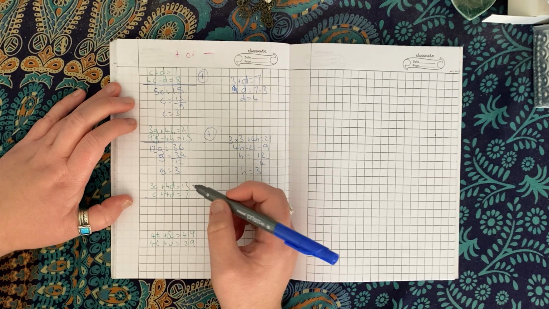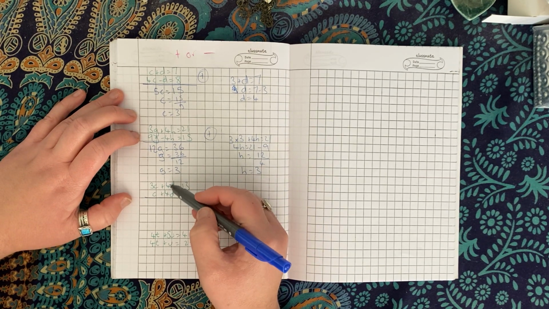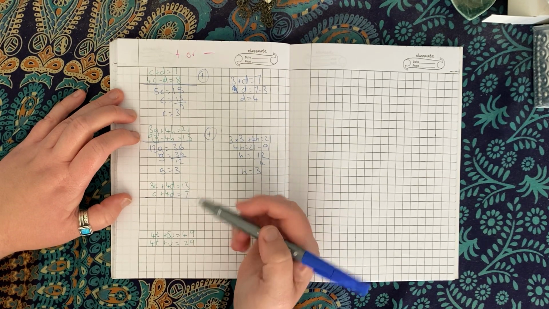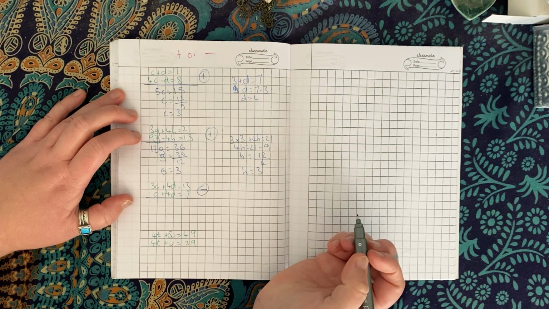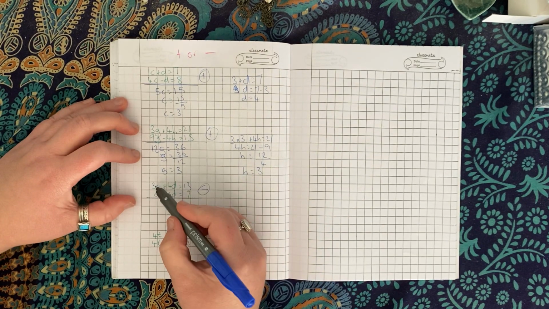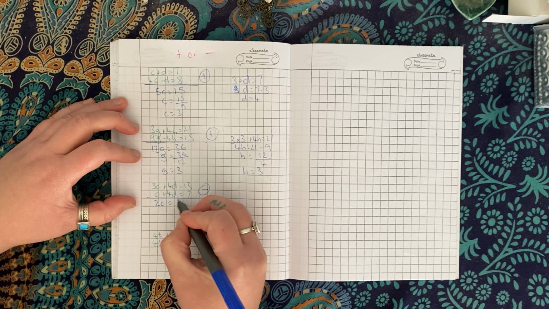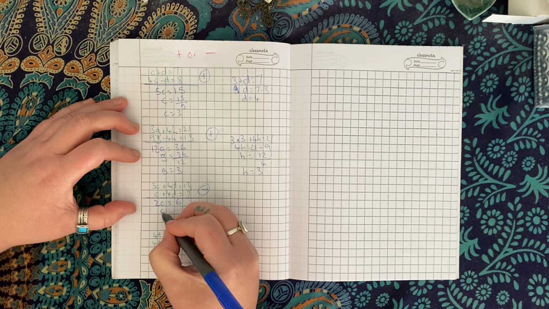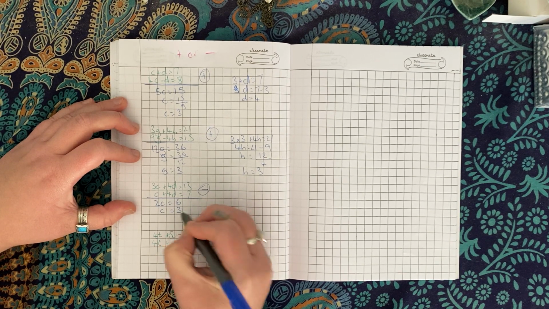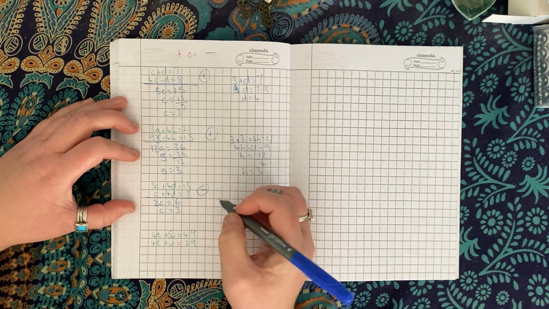Am I going to add or subtract? Well, this time I have 4 and 4. So 4 minus 4 is going to be 0. So this time I'm going to subtract the two equations. 3 minus 1 is 2c. 13 minus 7 is 6. So then I'm going to divide 6 by 2. So c is going to be 3.